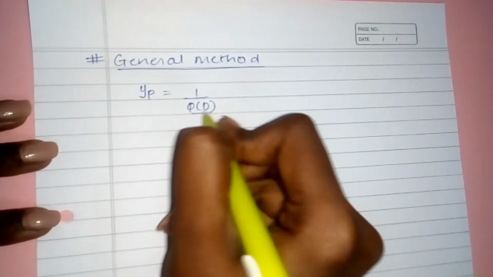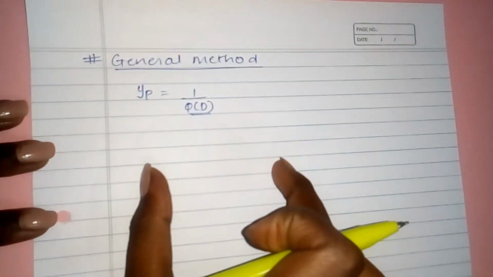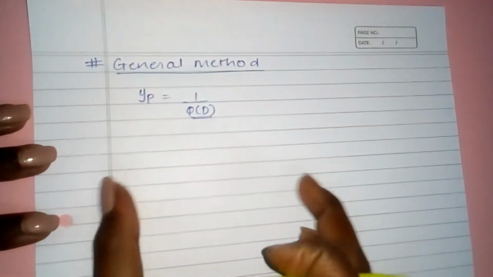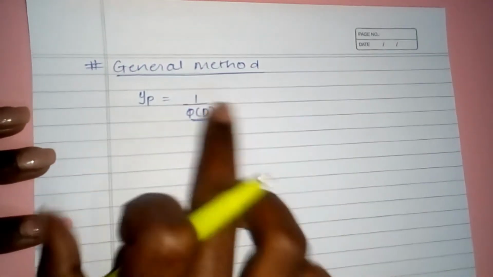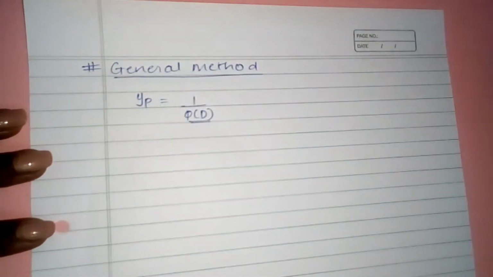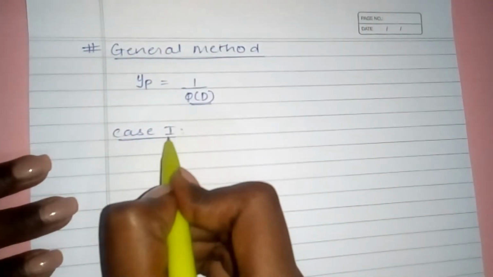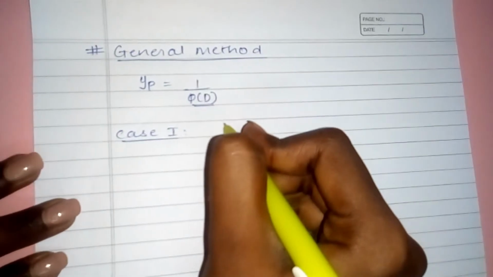To find yp in the general method, the formula is yp is equal to 1 upon phi of d. Now we know what phi of d is: it is the expression in d that multiplies y, known as the phi of d equation. So we have 3 cases.